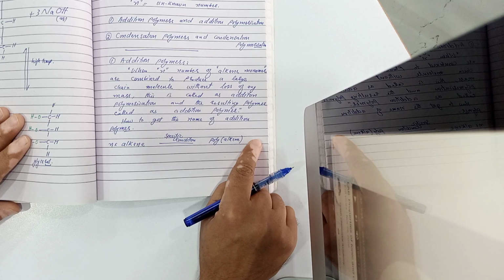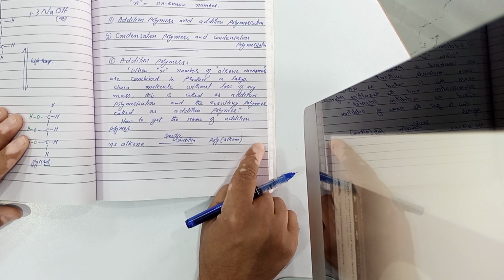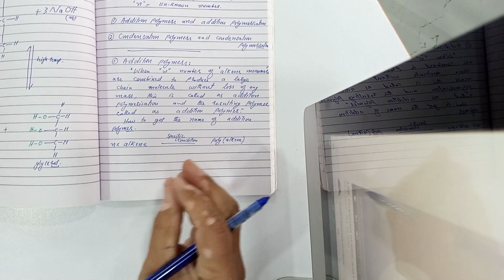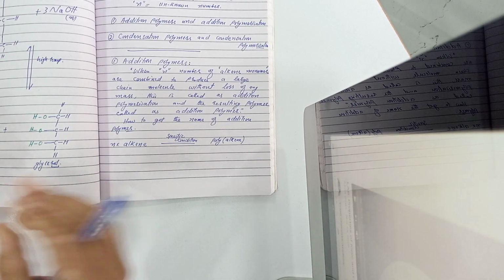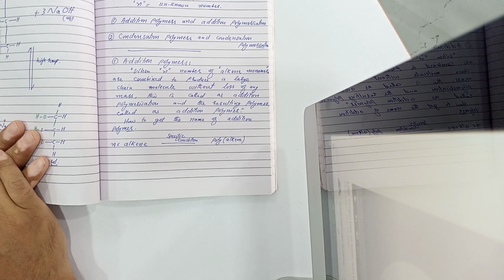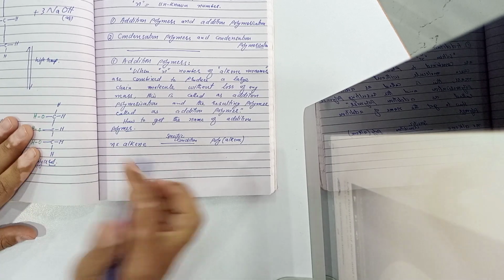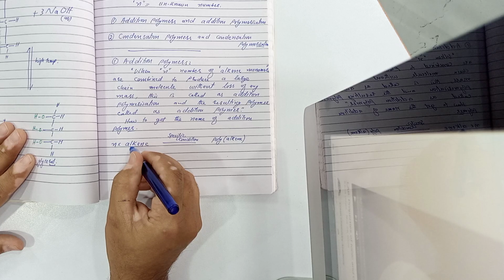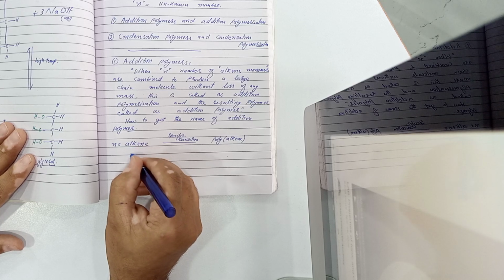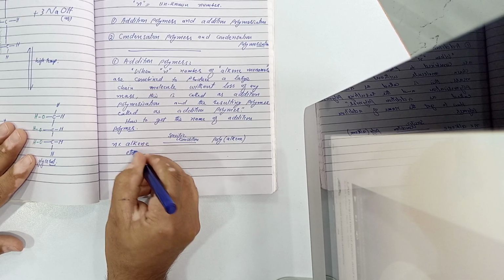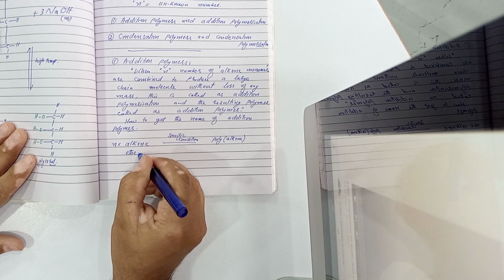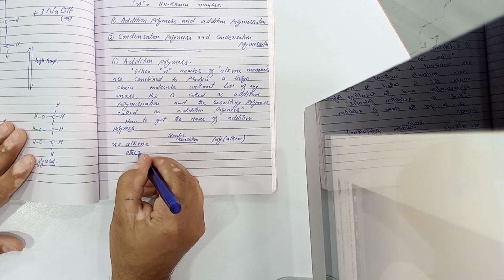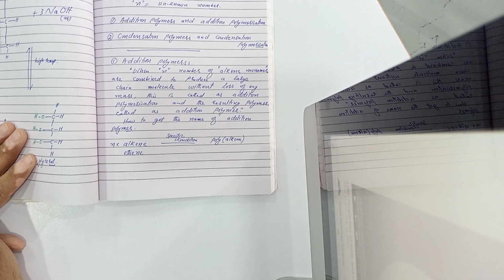As there is no extra product formed, that is why we are saying there is no loss of mass. They are only adding up to give us a large chain molecule. There is no loss at all. Again, if I am going to mention any specific example from alkene, the simplest molecule that belongs to the alkene homologous series is ethene.